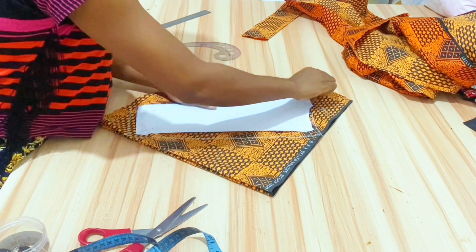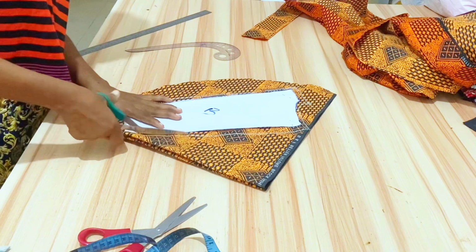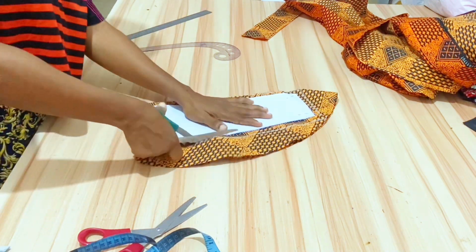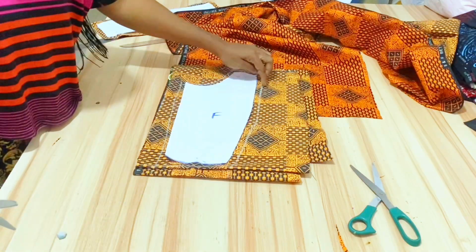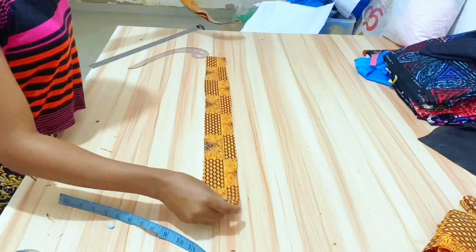Transfer the pattern to fabric, adding 0.5 inch round the area. Cut out the back pattern. In a similar way, cut out the front bodies. Here we have the band pieces.